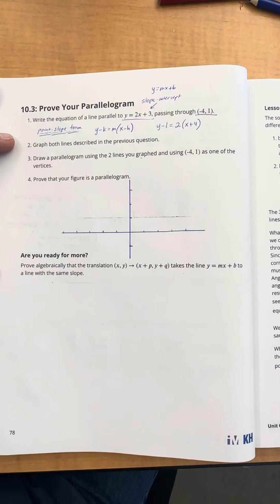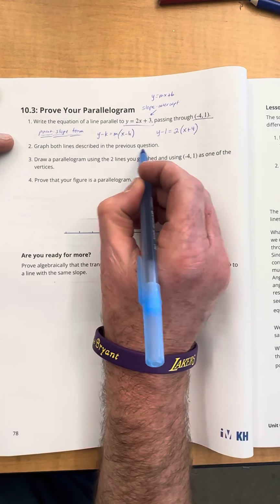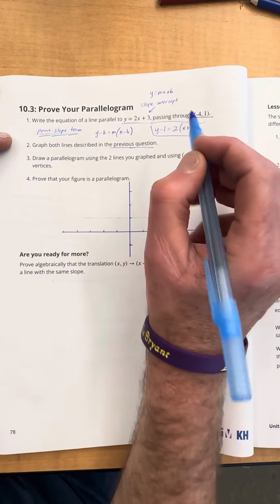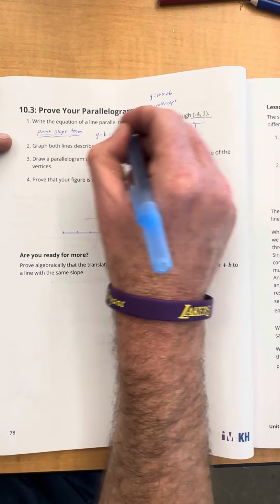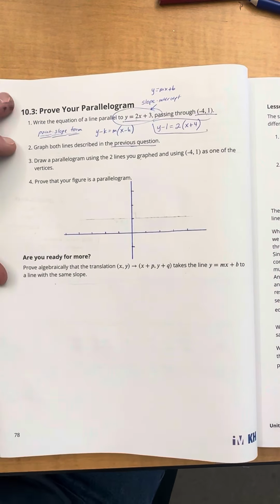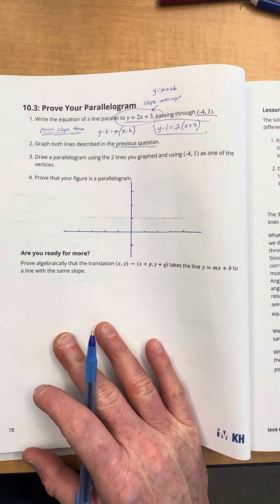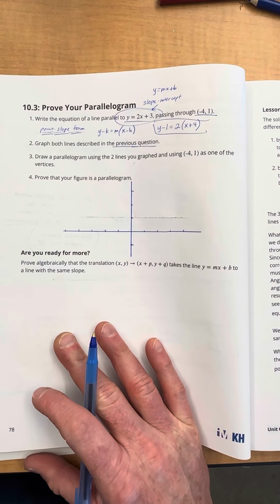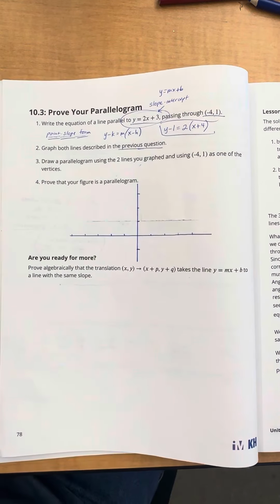Now graph both lines described in the previous question. Both lines. So we got to do this one and this one. Now, there's the graph. See it? You gotta maybe even create your own set of axes. It's kind of tough because you don't have graph paper. Actually, let me give you graph paper.